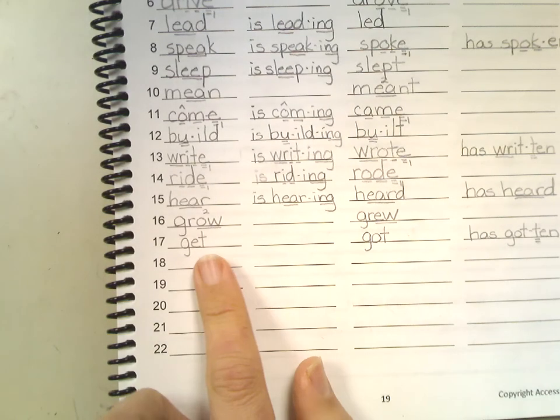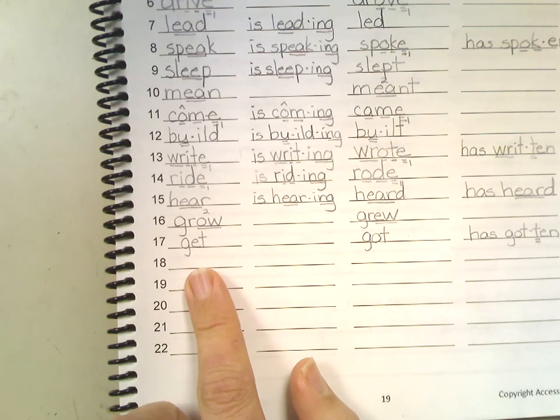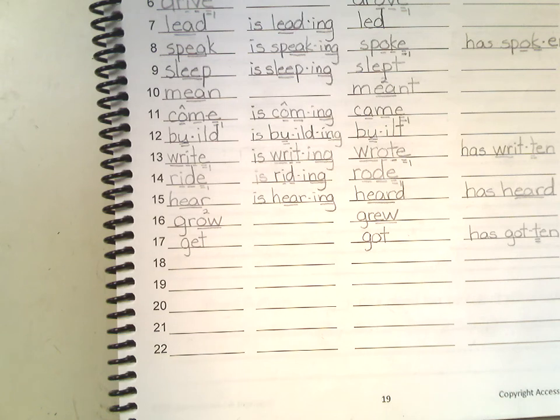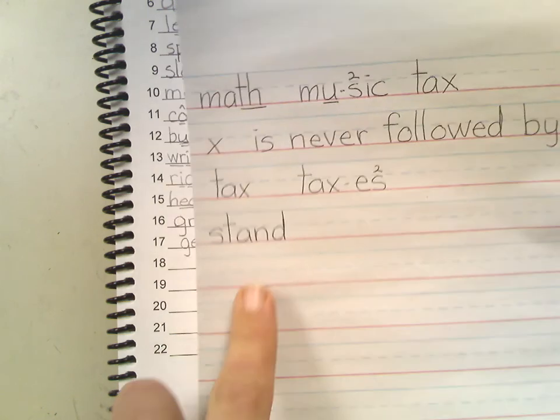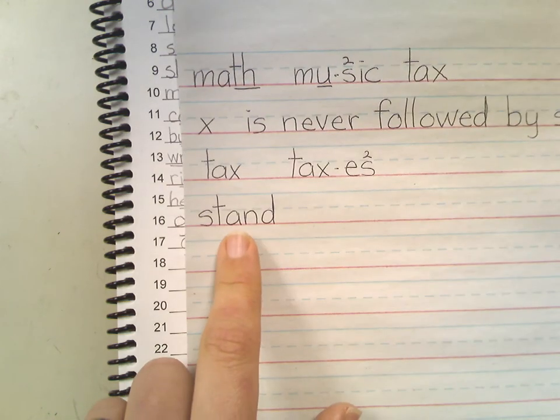Find your first free line. All right, so our present tense is stand. Write that and mark it. All right, make sure yours looks like that.